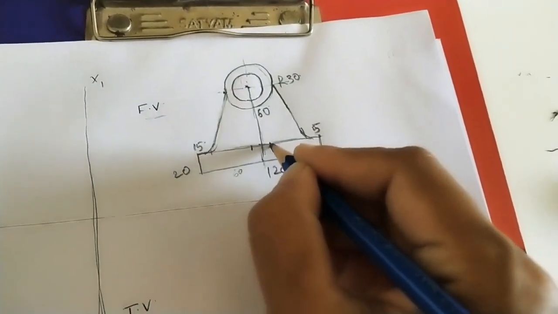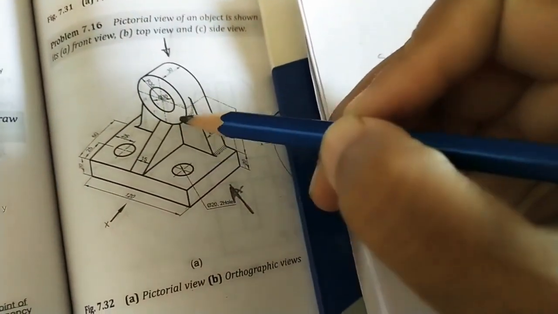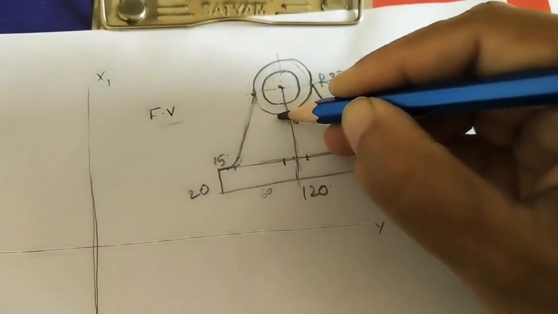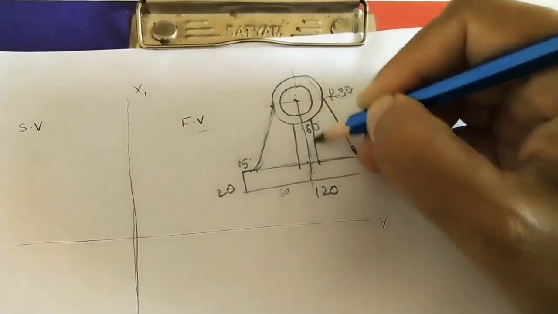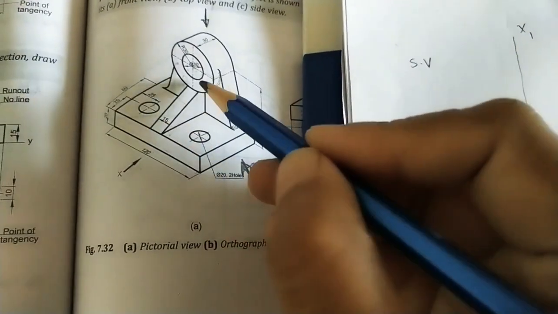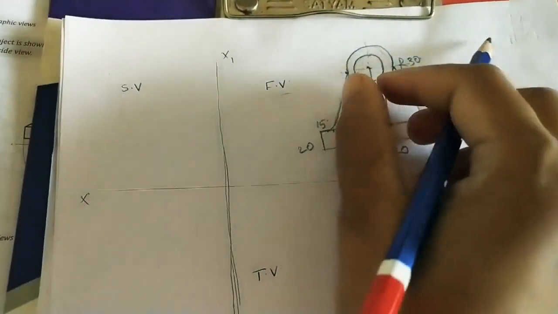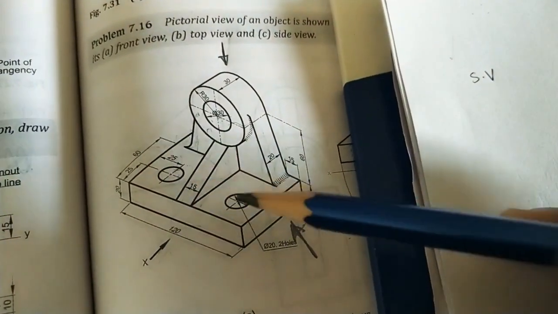By using a scale, mark these points and then draw these lines from this bigger circle. By using a scale, join to this bigger circle. So the total thickness is 15 mm, correct? So in the front view we can see these lines as vertical lines. From the front we can't see these two circles.